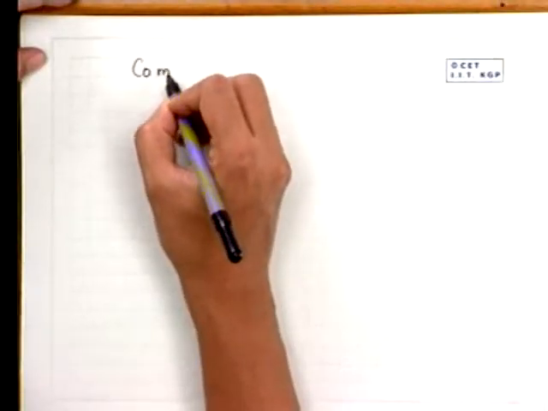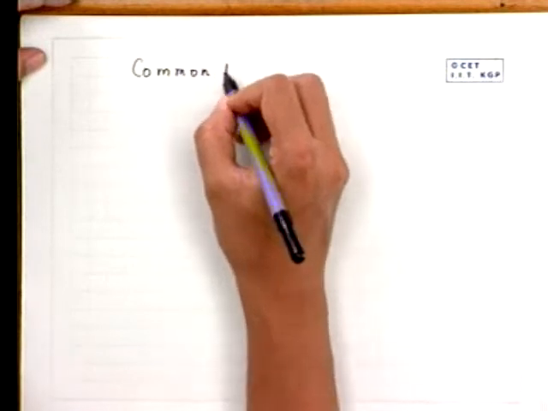Now let us have a look at some of the common modeling techniques.